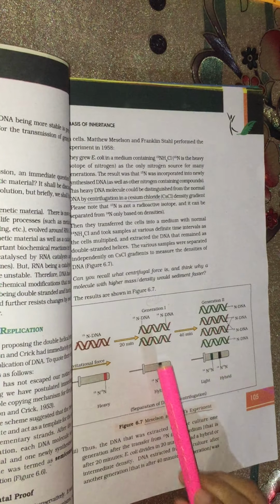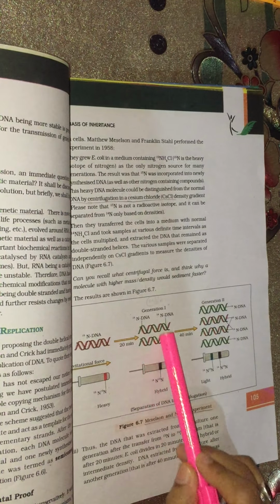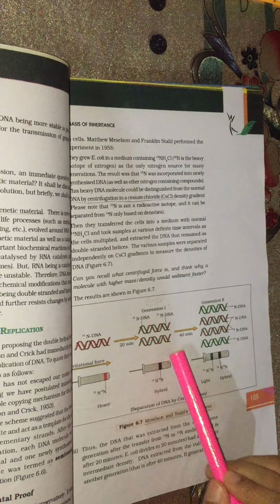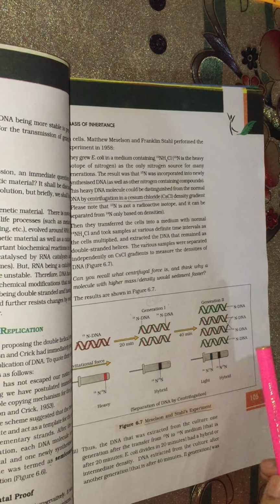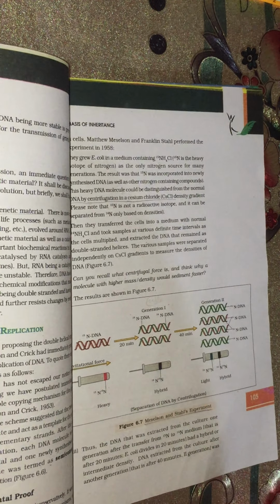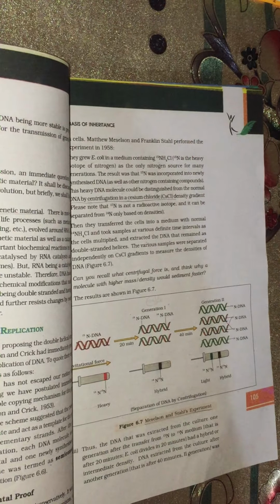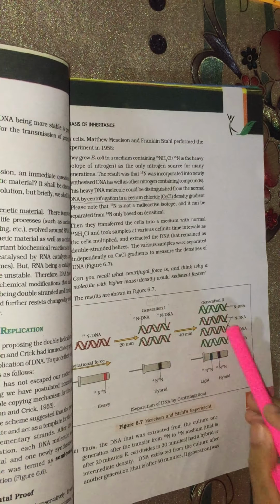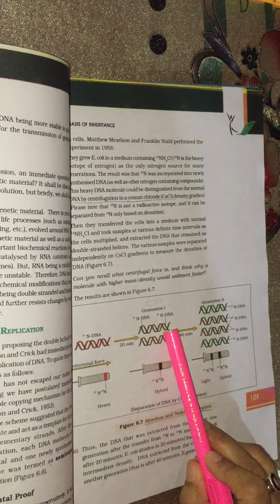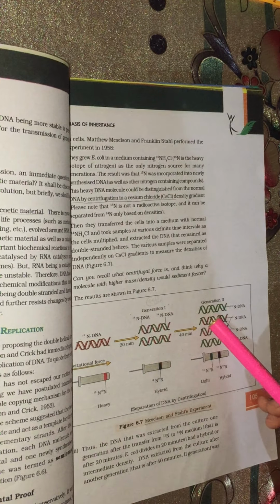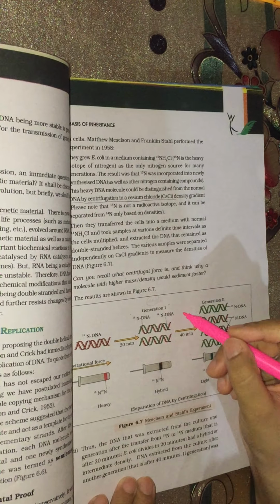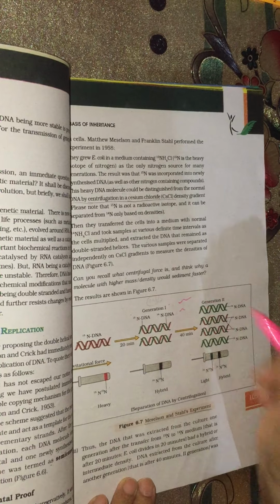Again after 20 minutes, this intermediate culture was placed in a medium which does not contain the heavy isotopes of nitrogen. The medium contained normal nitrogen. Now these two strands separate, one green and one red.